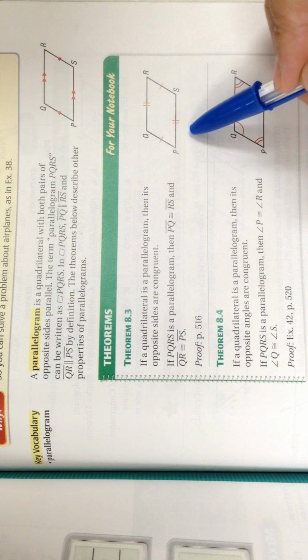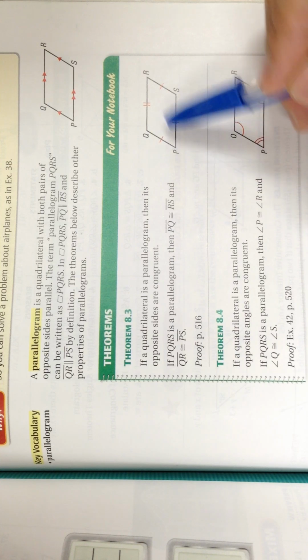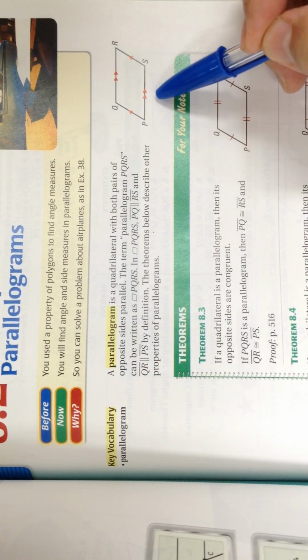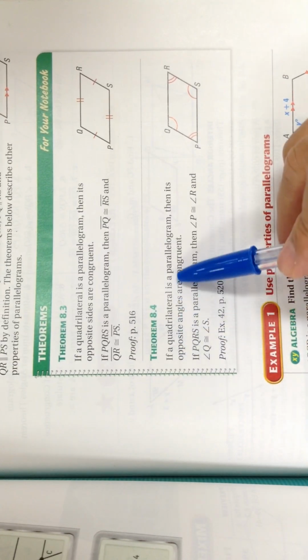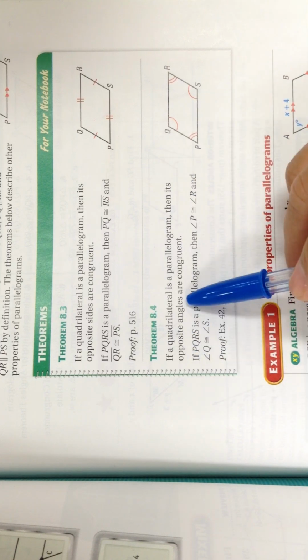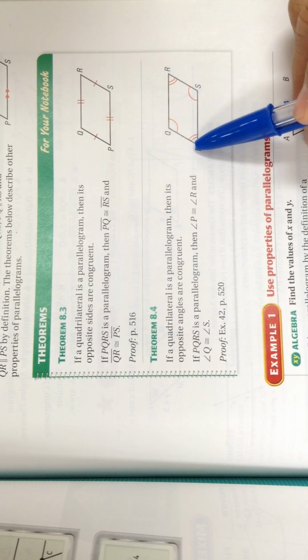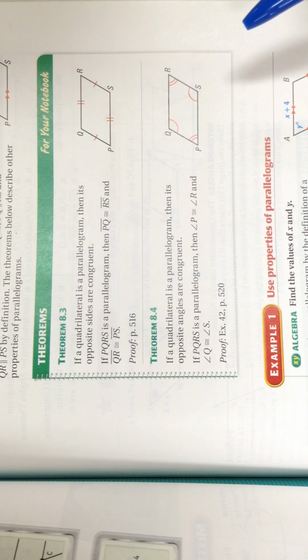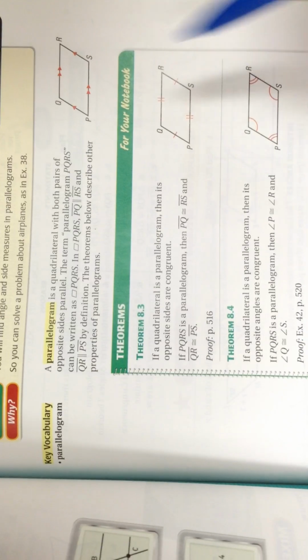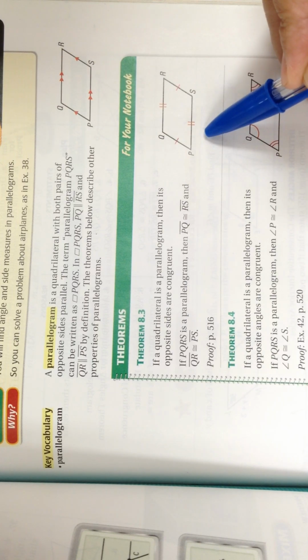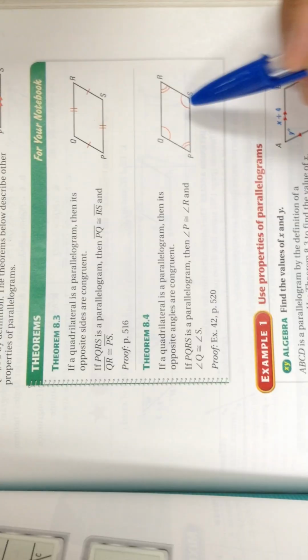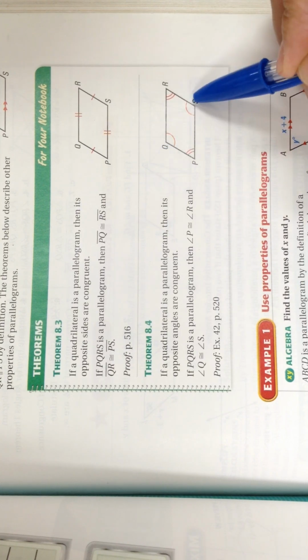So you have two pairs of opposite sides. Again, in a parallelogram, opposite sides are parallel and opposite sides are congruent. Also, if a quadrilateral is a parallelogram, then its opposite angles are congruent. So again, opposite angles are congruent. It's very easy to remember: opposite sides are parallel, opposite sides are congruent, opposite angles are congruent.